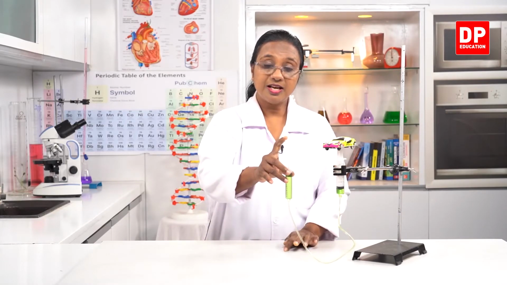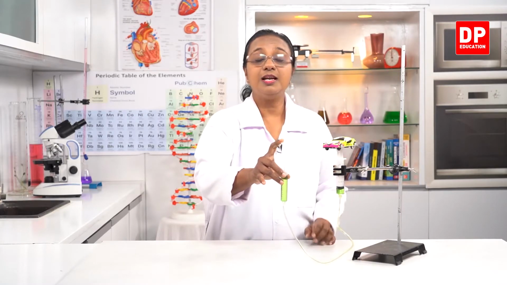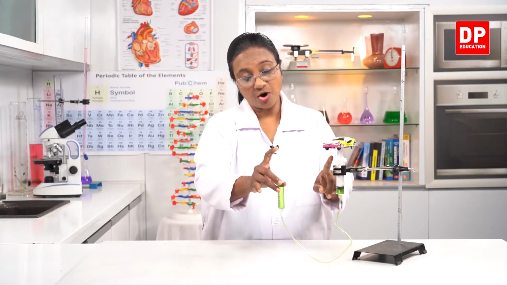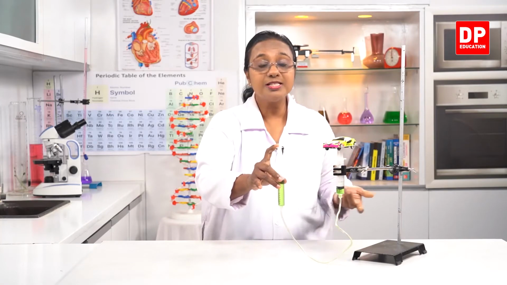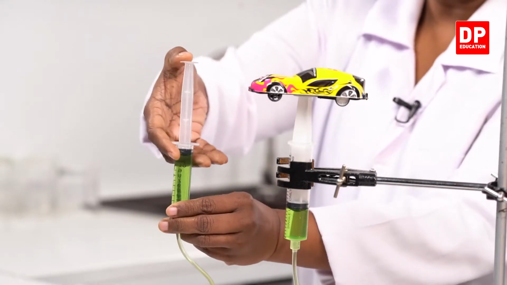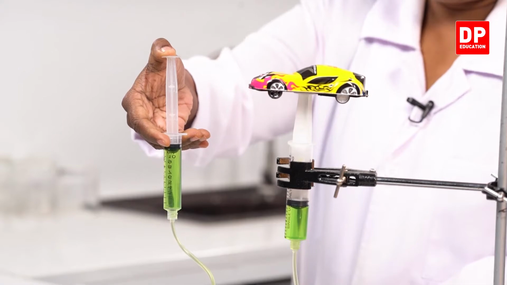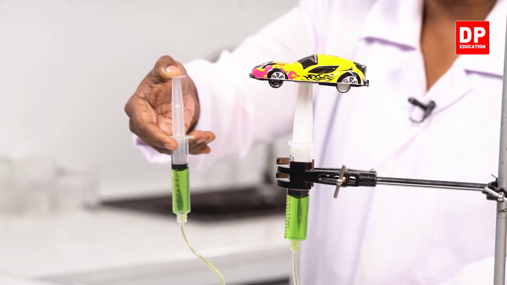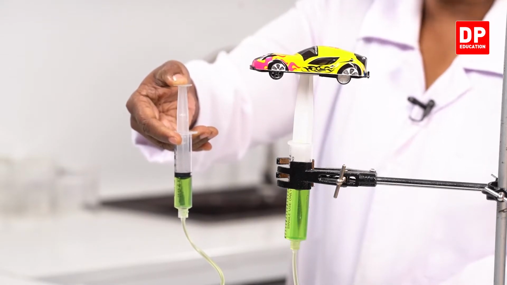There is pressure generated, pressure is exerted on the liquid, and that is transmitted to the large piston. Therefore, there will be a force acting on the large piston that will hoist the vehicle up. So here you can observe clearly, students, when I apply a force to the small piston, the car is being lifted up.